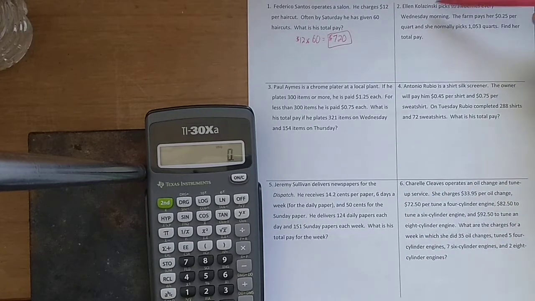Number 2, Ellen Kolazinski picks strawberries every Wednesday morning. The farm pays her 25 cents per quart, and she normally picks 1,053 quarts. Find her total pay.